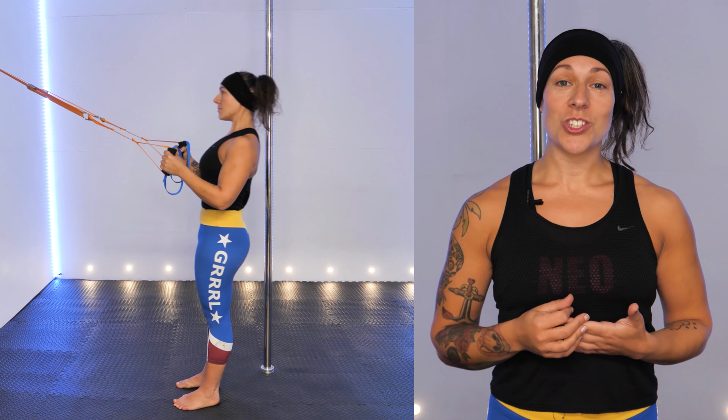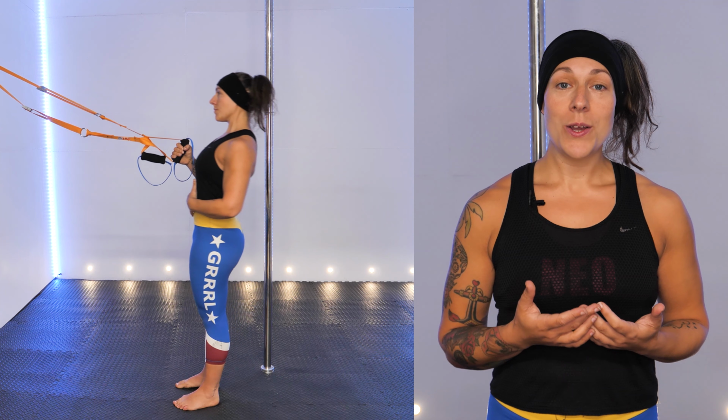For example, once you've got your horizontal pulling in that sagittal plane really strong, adding some rotation to that in the transverse plane will help to make it more pole specific.